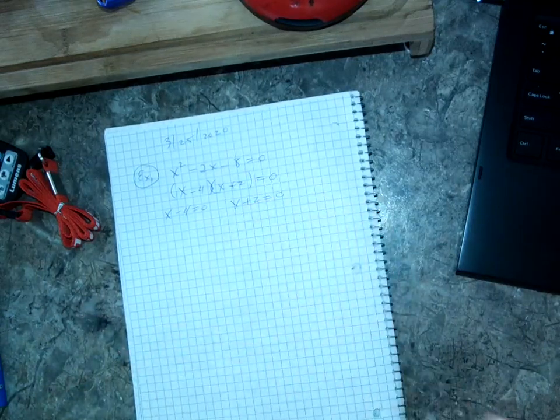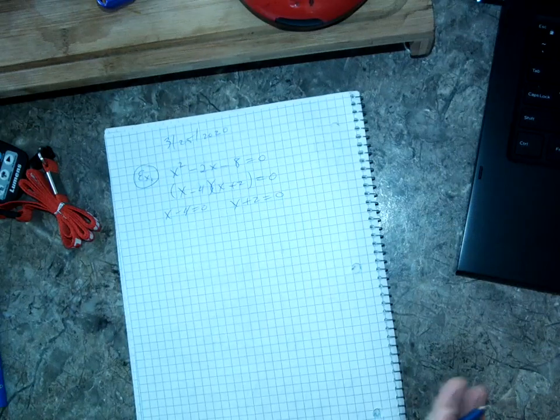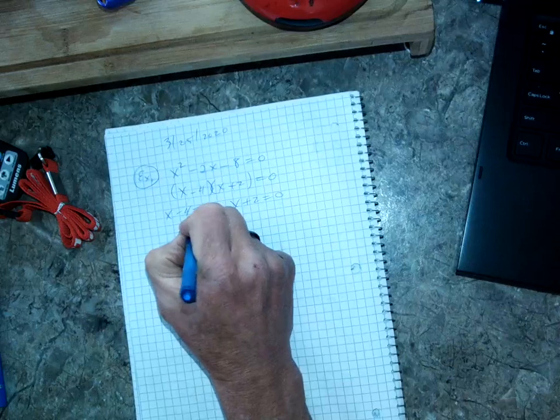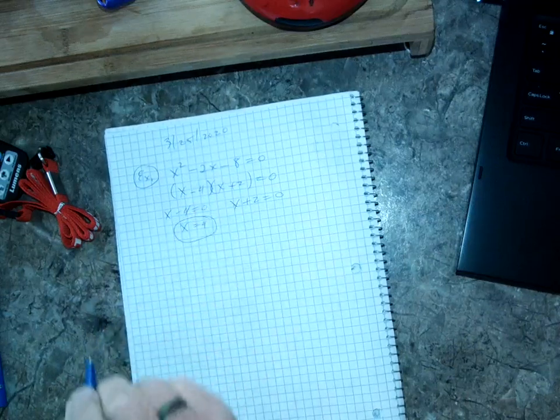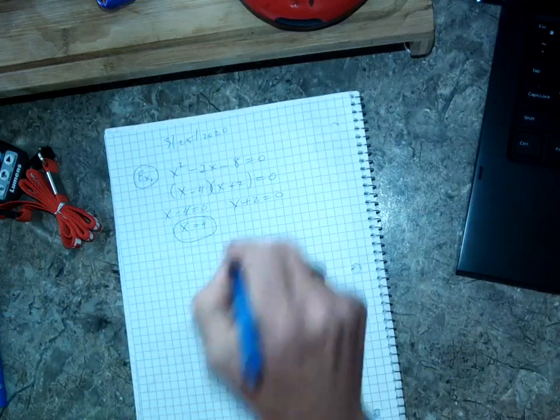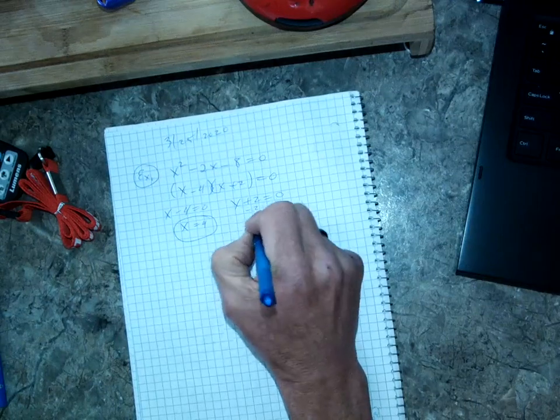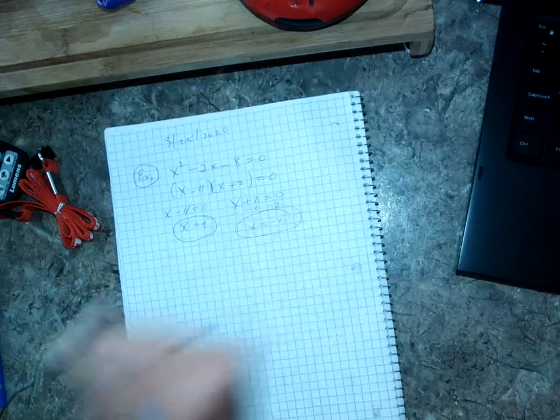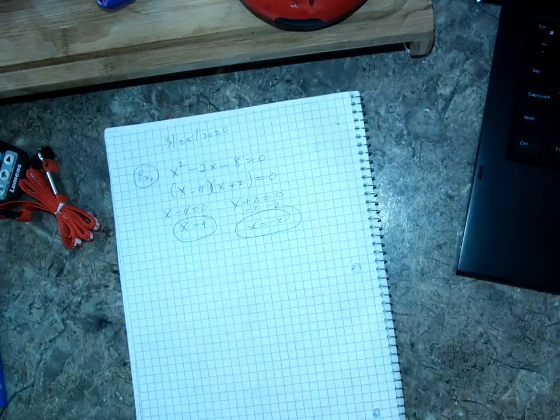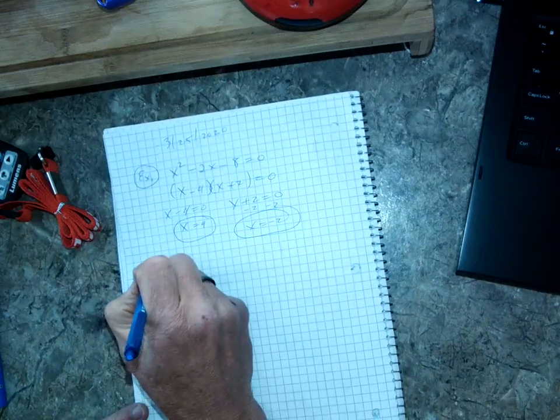Okay, so I'm just going to factor it. I don't need the quadratic formula. If it'll factor, do it the easy way. Plus 4, one answer is 4, minus 2, x equals negative 2. Okay, that's it. If it factors, easy. Okay? All right, let's take a look at example 2.